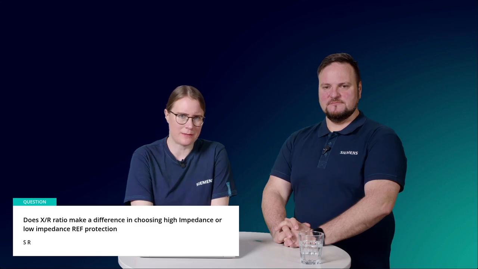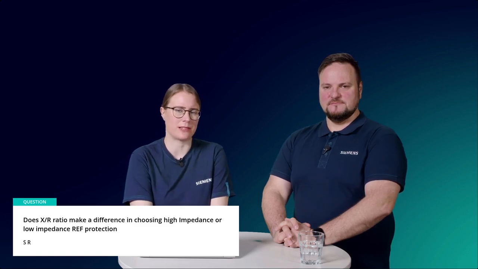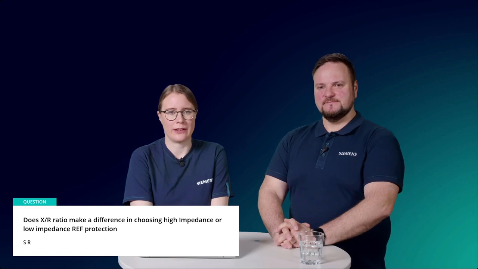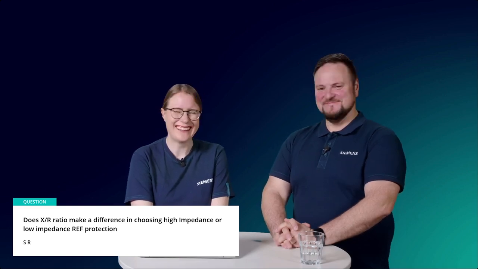Okay. As a last question, I picked the one about the REF protection. Does the X to R ratio make a difference in choosing high impedance or low impedance REF protection? I don't think so. Okay, short answer. Then I would say we close the session now.